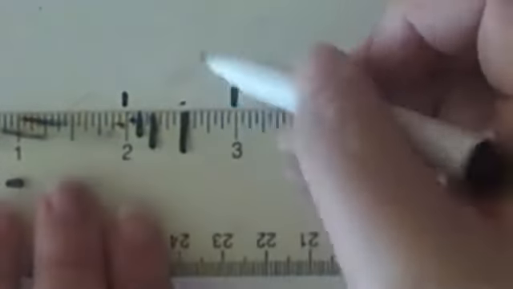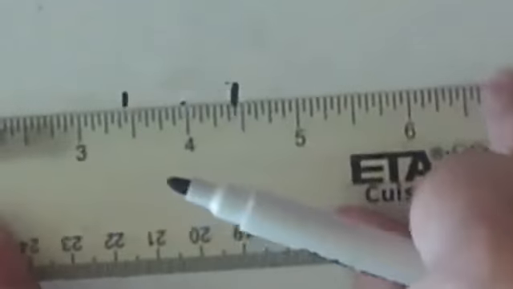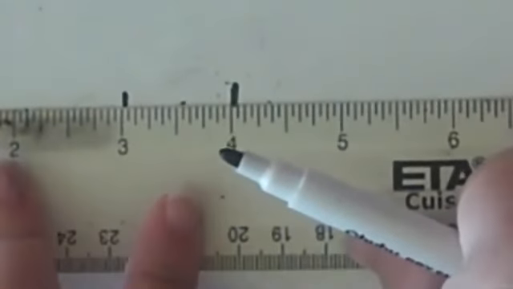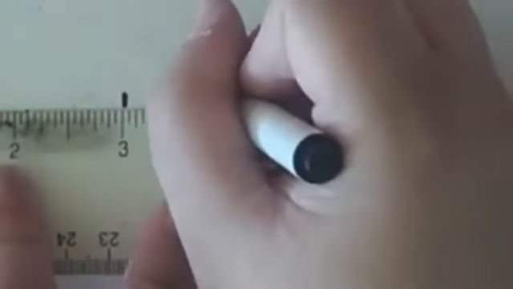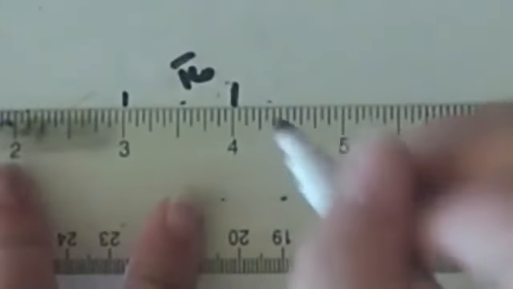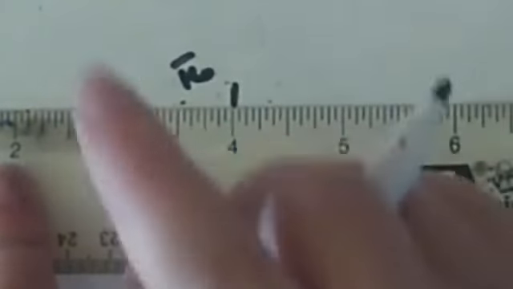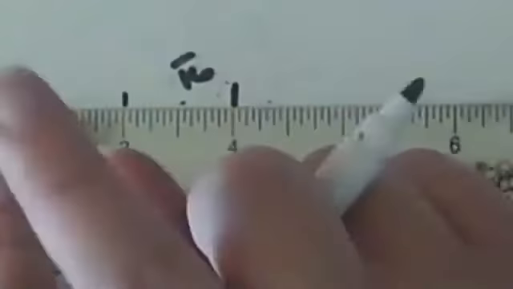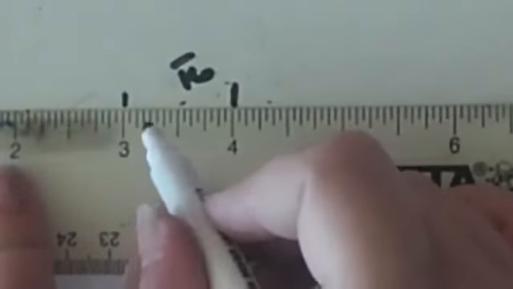Okay? So again, when you're doing 16ths on an inch ruler, you have some options. You can do everything with a denominator of 16. If a question asks you for quarters, you will have to convert that into quarters, and I'll show you how to do that in a second. Or you can memorize what every line is.